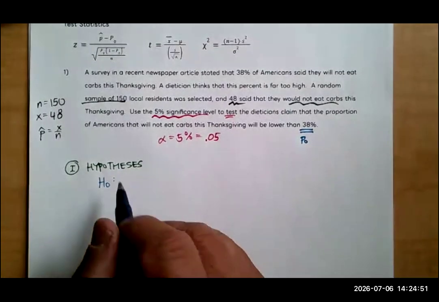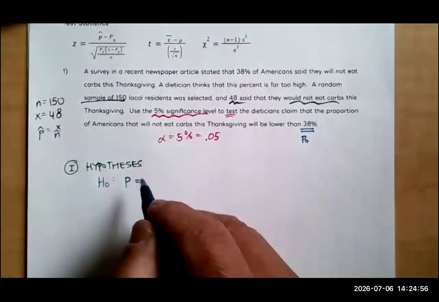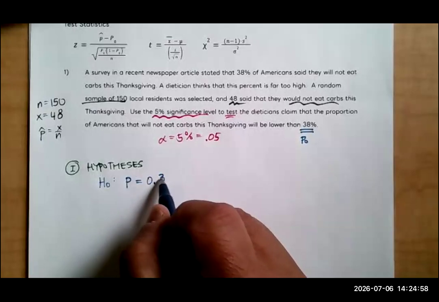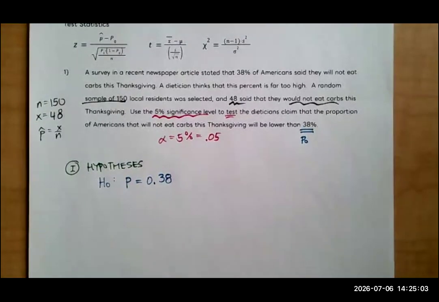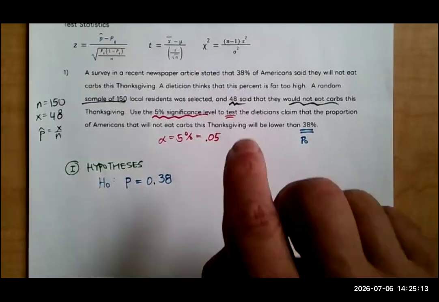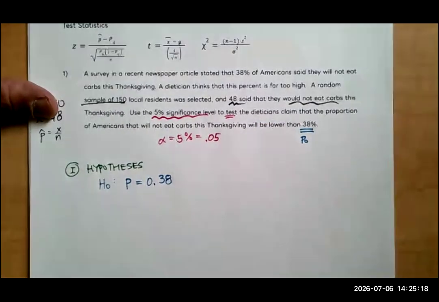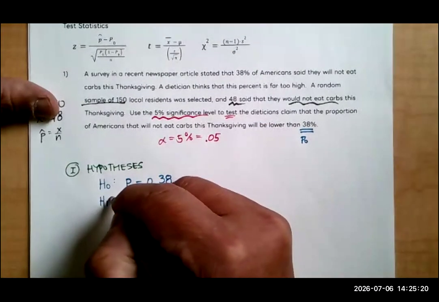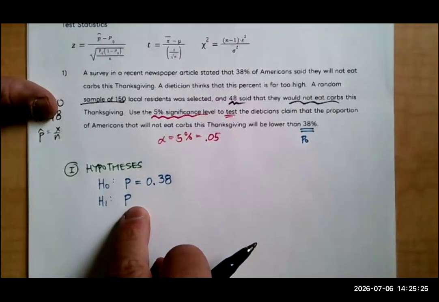Our proportion we're talking about, so our parameter P, we're going to assume that it's going to be that 38%. I'm going to convert it to a decimal right away. So that's what we're assuming to be true, going by that article, that's what the population is agreed upon at the moment. But now the dietitian has a different idea, an alternative hypothesis, right? So for our alternative hypothesis, H sub 1, same parameter P, that proportion.